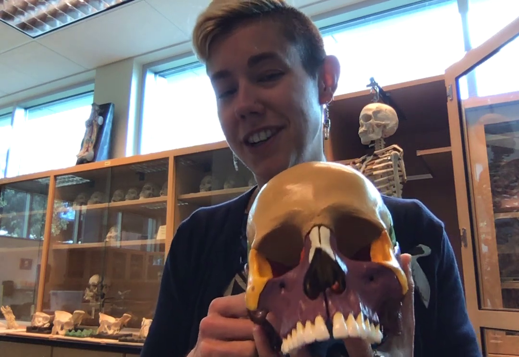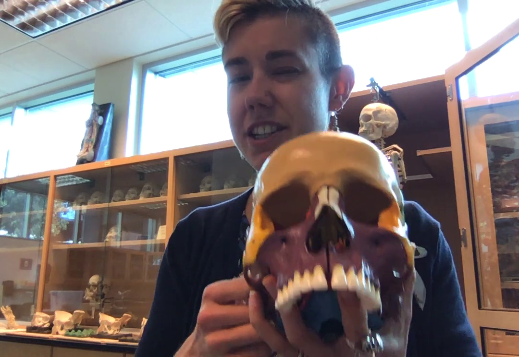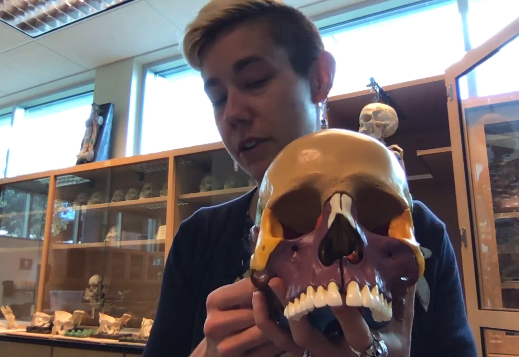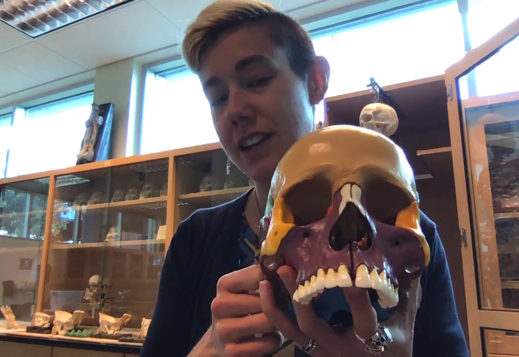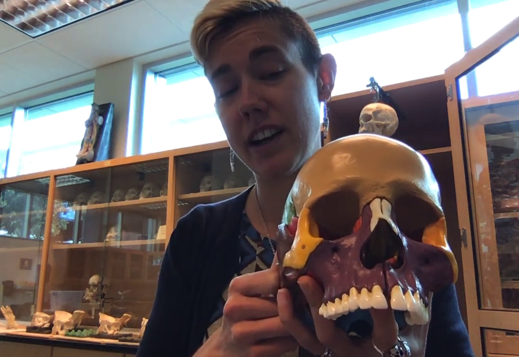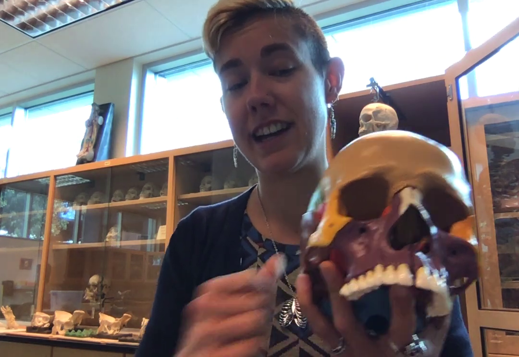Miscellaneous bones of the skull, not shown here, would be the hyoid bone, that unique U-shaped bone that supports the pharynx and provides an attachment site for muscles. And then the three middle ear ossicles: the hammer, anvil, and stirrup, or the malleus, incus, and stapes.